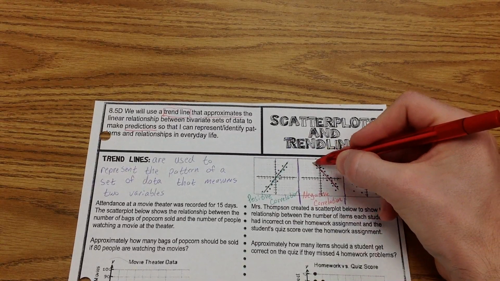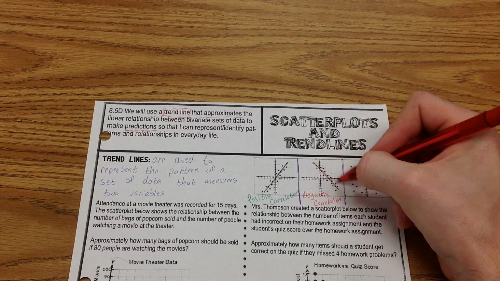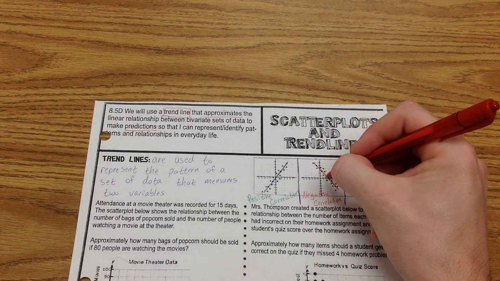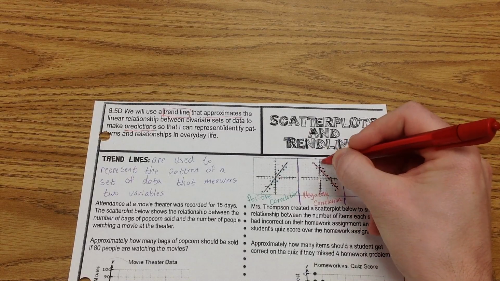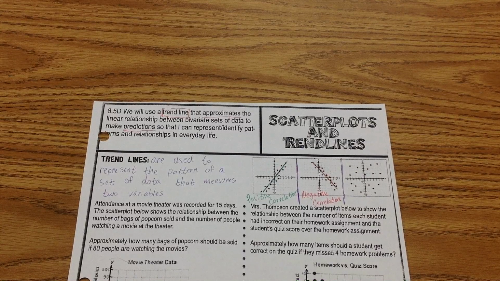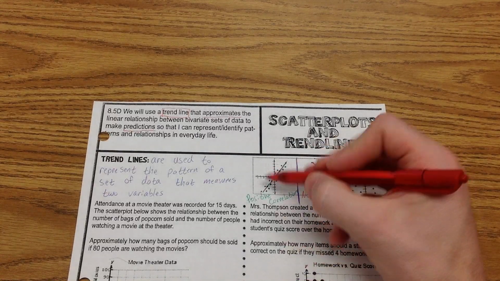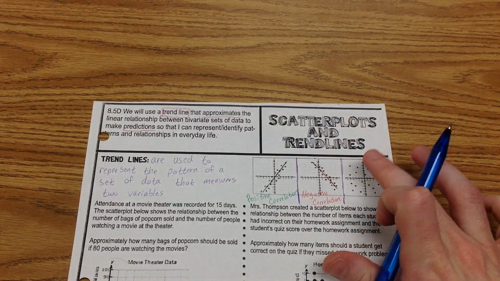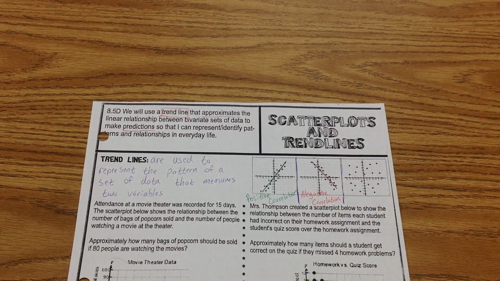As we go from left to right, our trend line is going down. As one variable gets bigger, the other variable gets smaller. That's a negative correlation. So we have a trend line going up, that's positive. We have a trend line going down, that's negative.